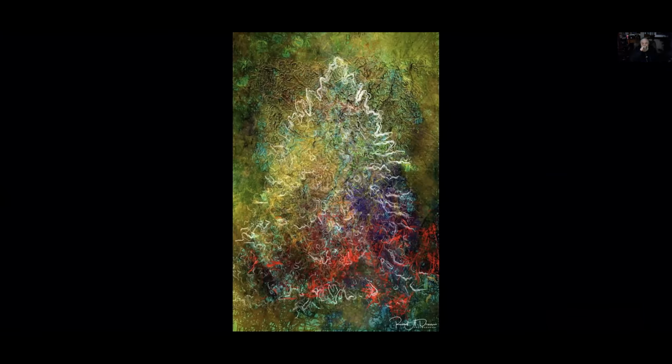Here's another one. This is several different images combined. I created the texture myself by blending several abstracts and then using the glaze image, which you can see the white of the tree here. I applied that.